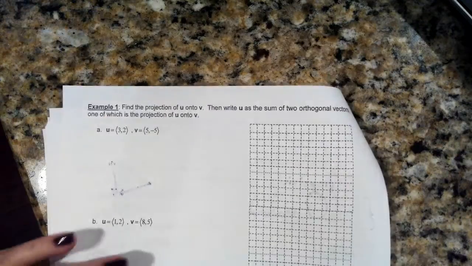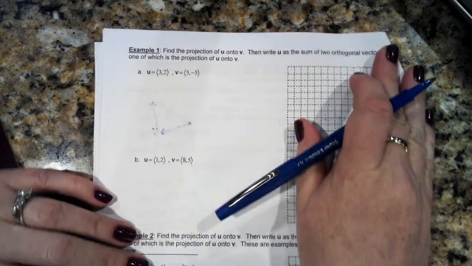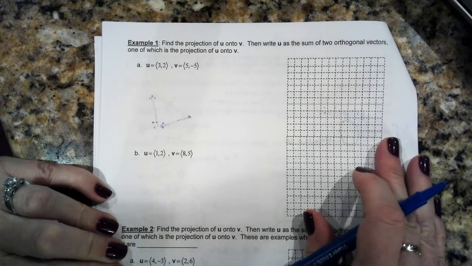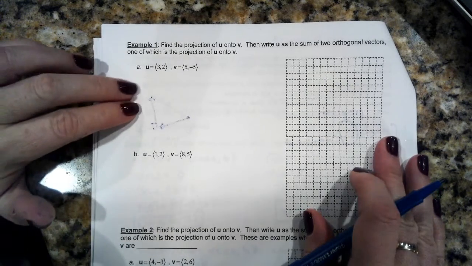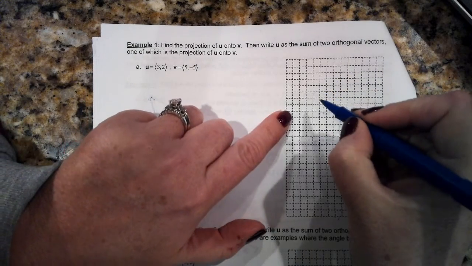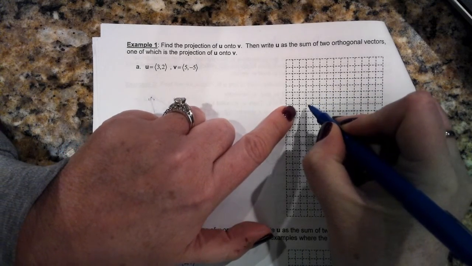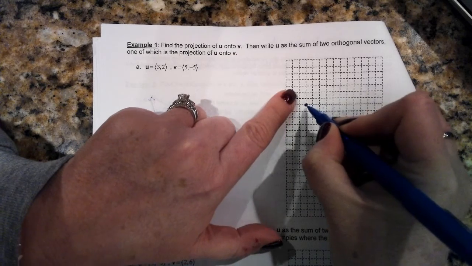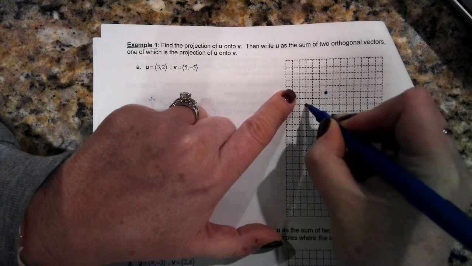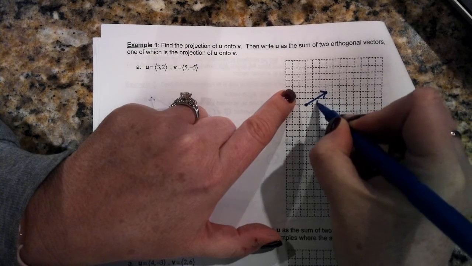So here's an example. Find the projection of u onto v, then write u as the sum of two orthogonal vectors, one of which is the projection of u onto v. So here are my two given vectors. Again, I'm just going to sketch the diagram so I can illustrate exactly what we're doing. So I'm going to sketch vector u, which has horizontal component of 3, vertical component of 2. So there's vector u.